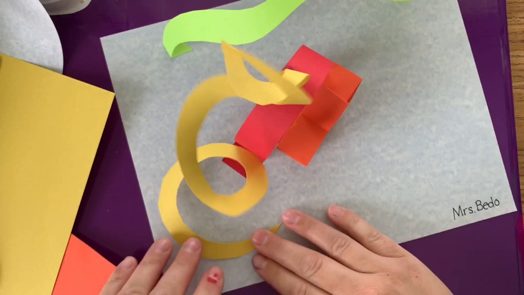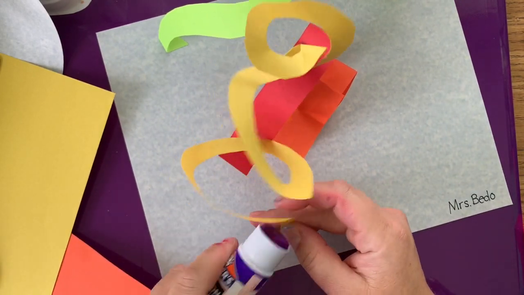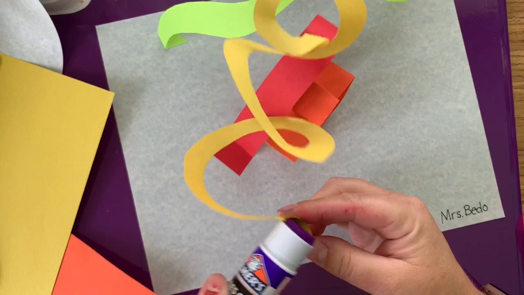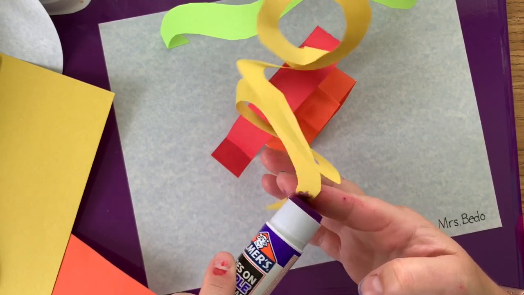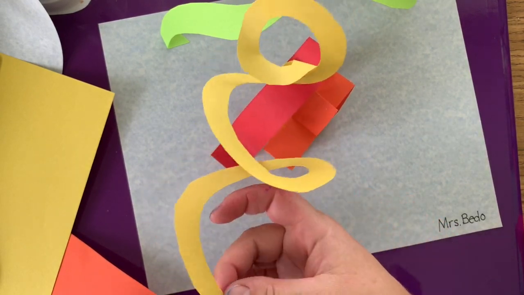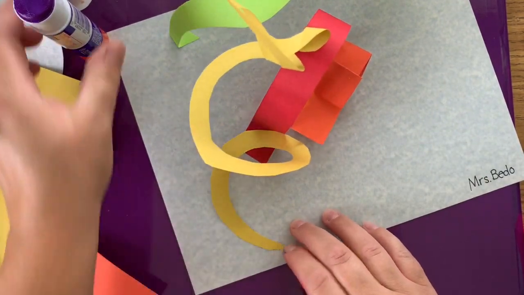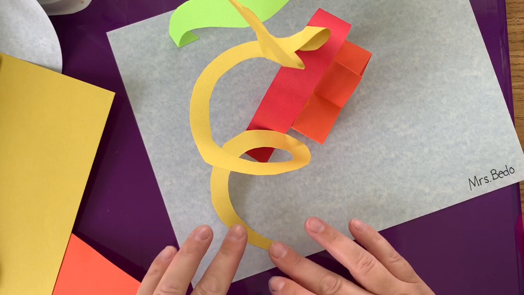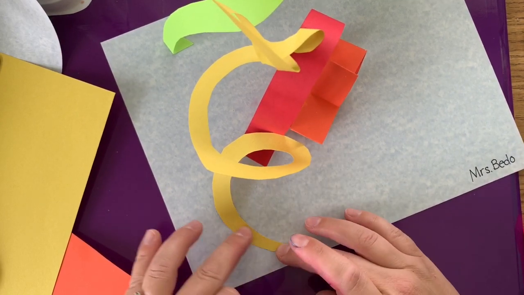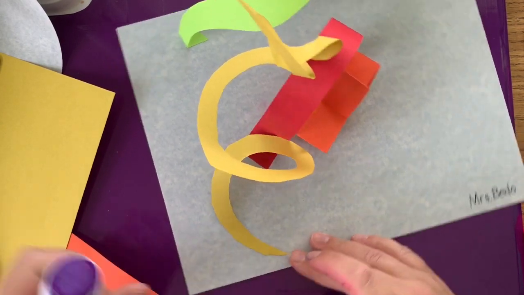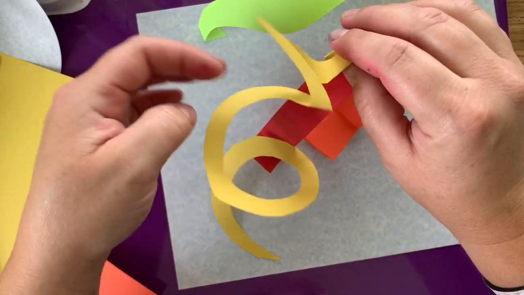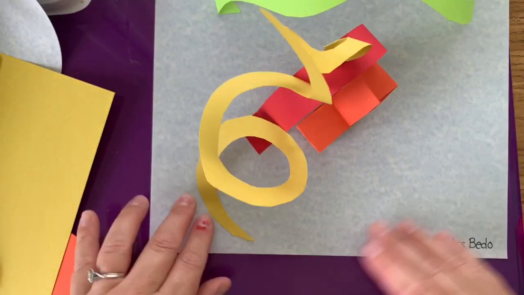This? Ooh, okay, I like that. And if you notice, I'm trying to put my glue on the colored strips of paper, and that just helps keep this bottom paper nice and neat. If you just put a bunch of glue on there, even though it dries clear, sometimes things stick to it and it can just look kind of dirty. So there we go. Look at that.